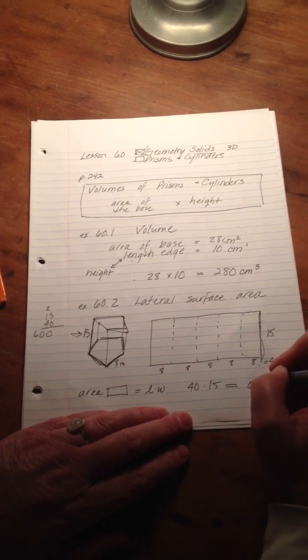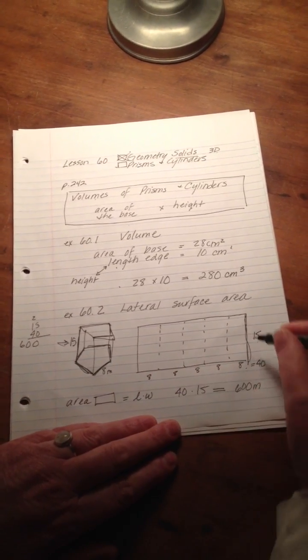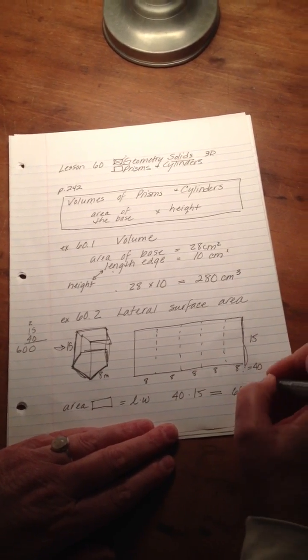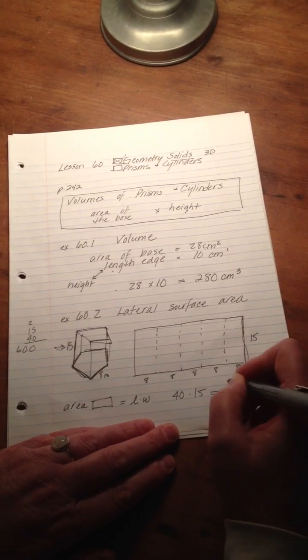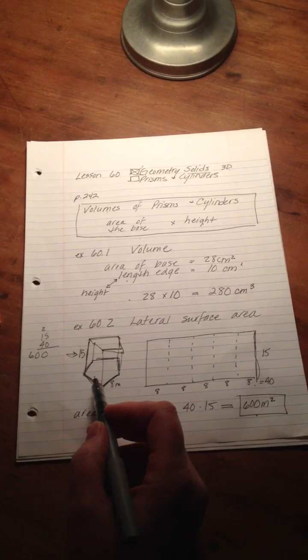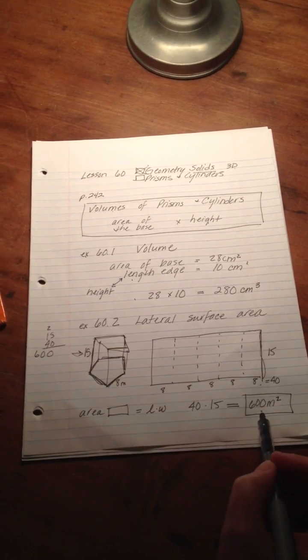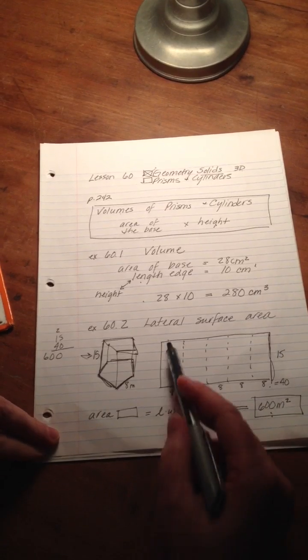And we need to put a unit on it. They told us it was meters. And now that we've multiplied 15 meters by 40 meters, we have meters squared. So the lateral surface area of this right prism with a pentagon base is 600 meters squared. That's the area of this.